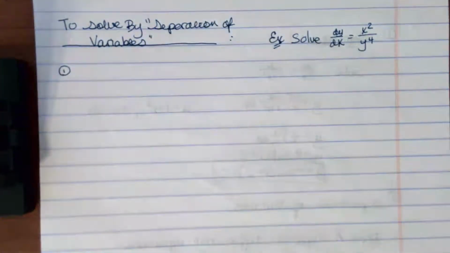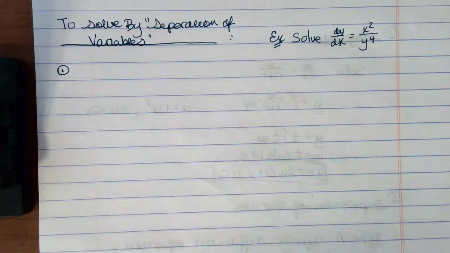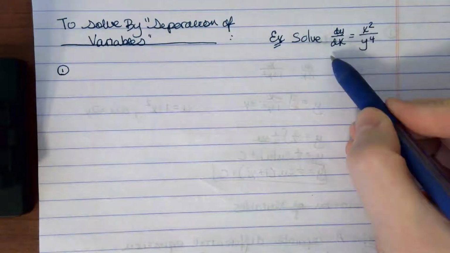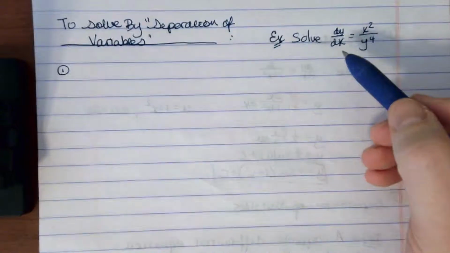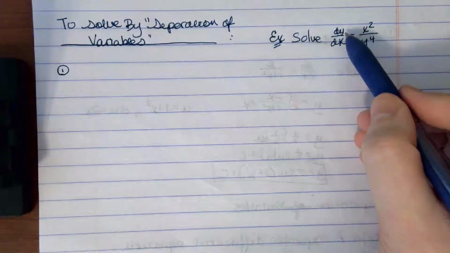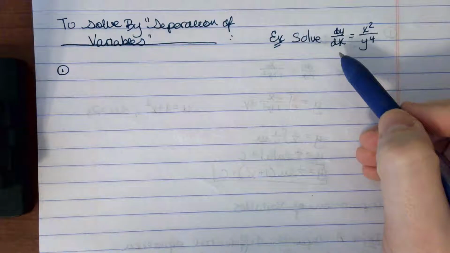Step number 1, I'm going to do some rewriting here. First of all, this dy/dx symbol, I'm actually going to treat like a fraction, dy over dx.